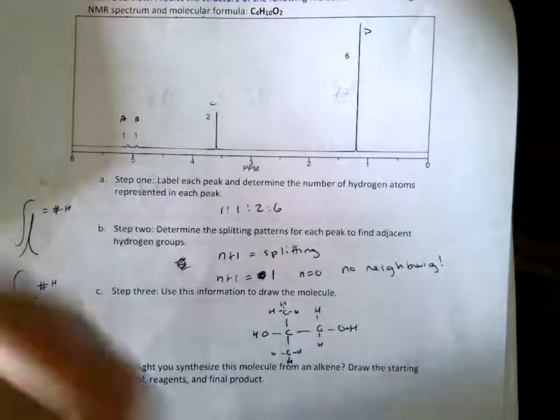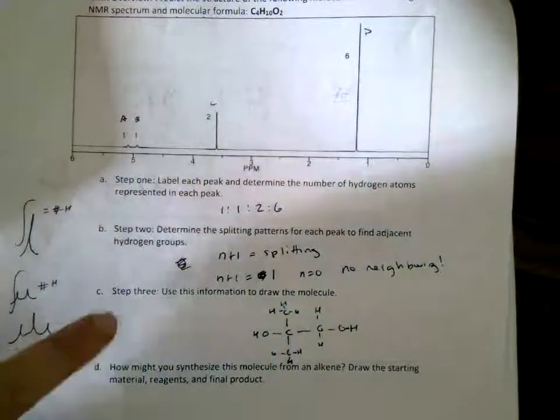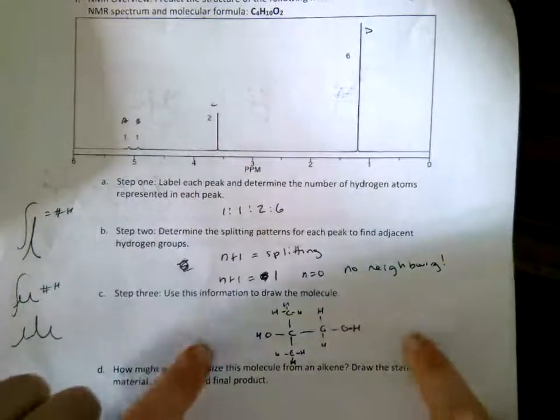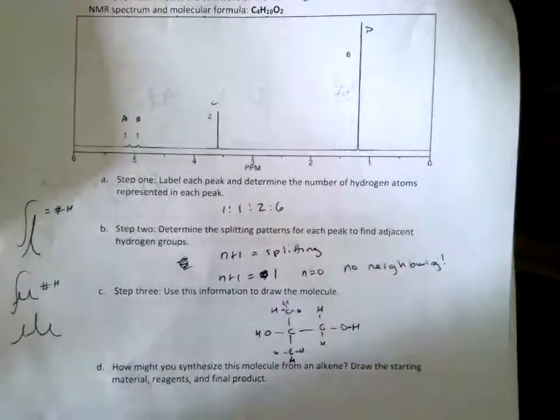If you got the basics and you knew that these were the integrals of hydrogen and you knew the splitting and then you got stuck on making the molecule, that tells me that you're on the right path.